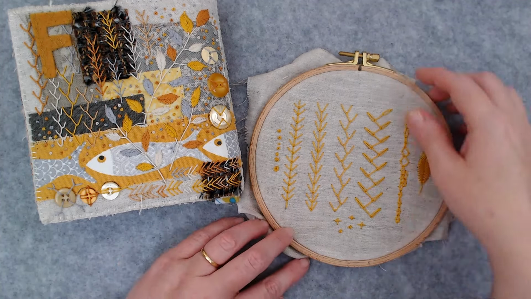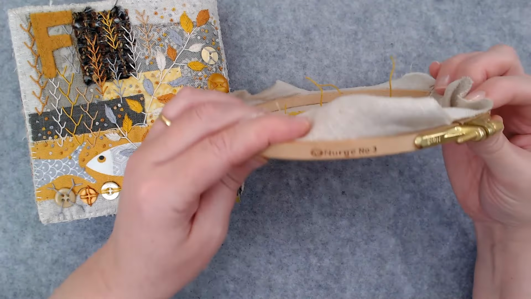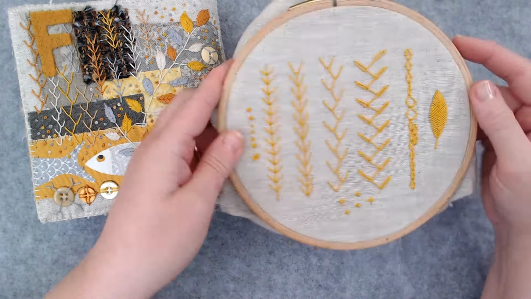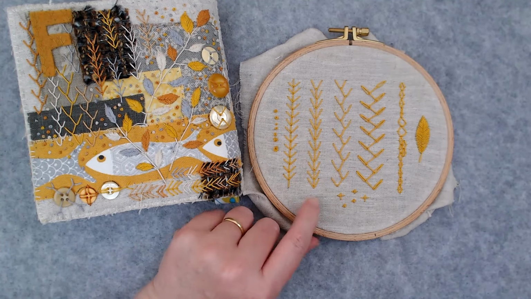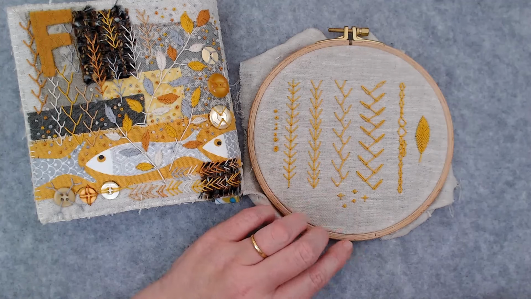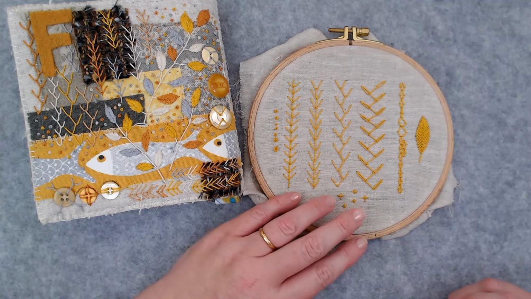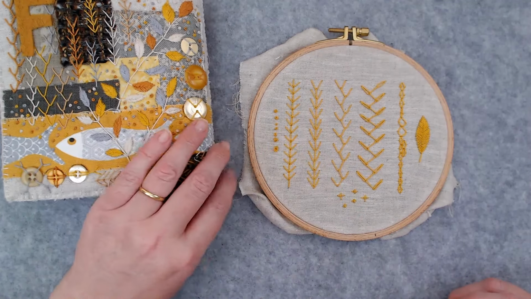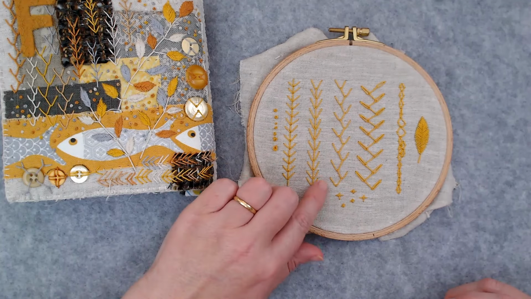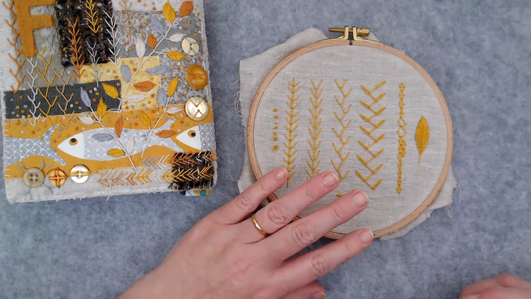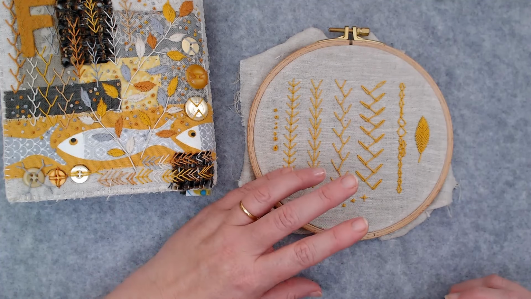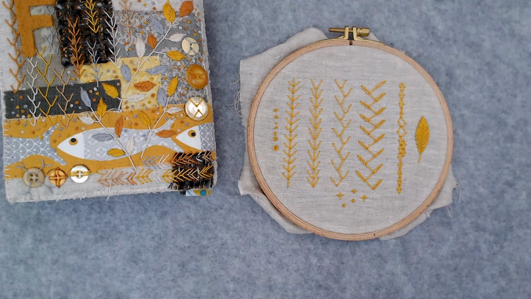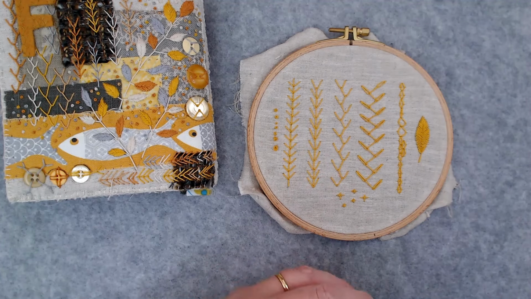So I'm using a Nurge hoop, size 3, it's a 6-inch hoop. I've put some natural linen in it, and you are probably better off using something like a linen or a cotton for this, something that has got a relatively open weave that is going to be easy to get your needle through. Felt would also be good for learning stitches. You don't want anything too tight because we want this to be easy as we're learning.